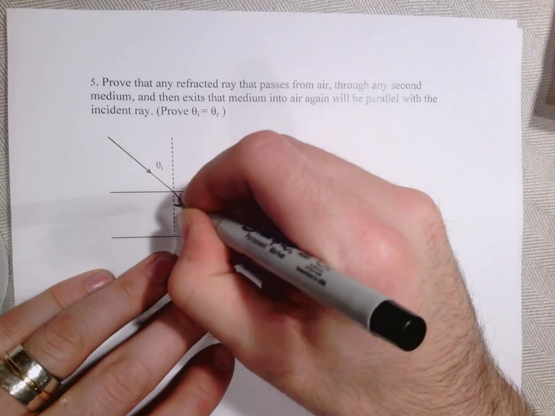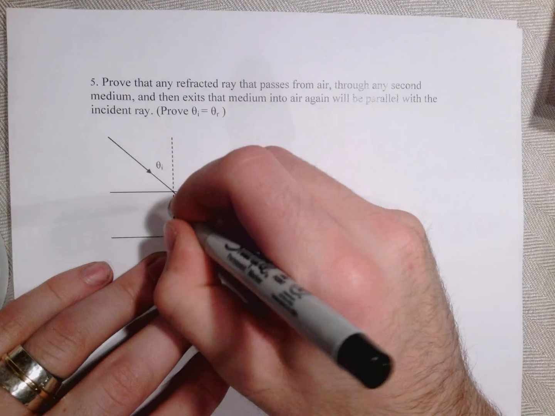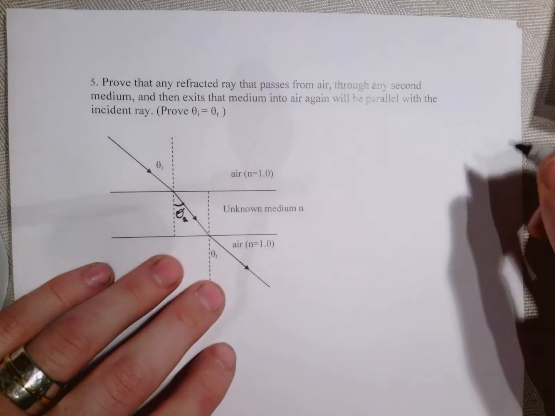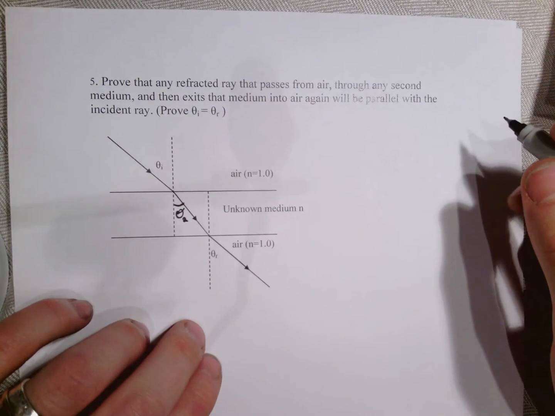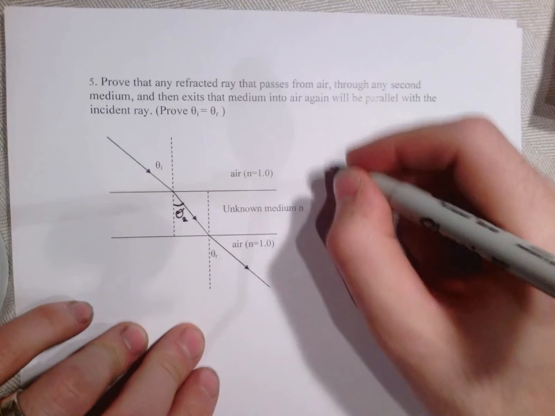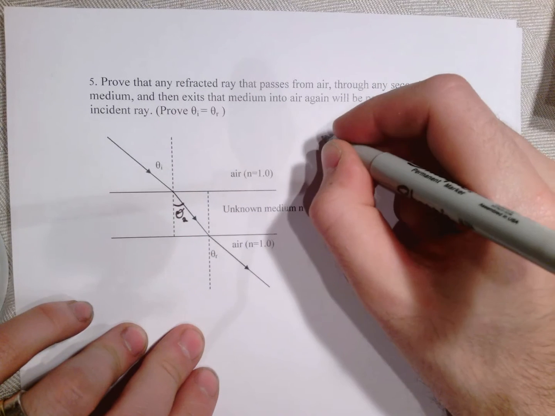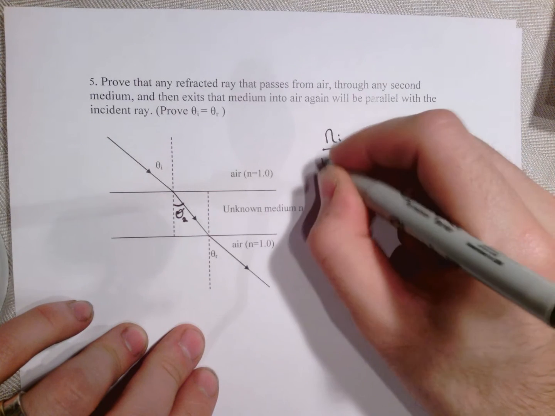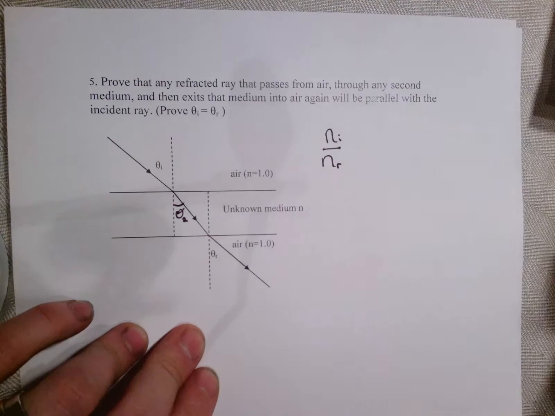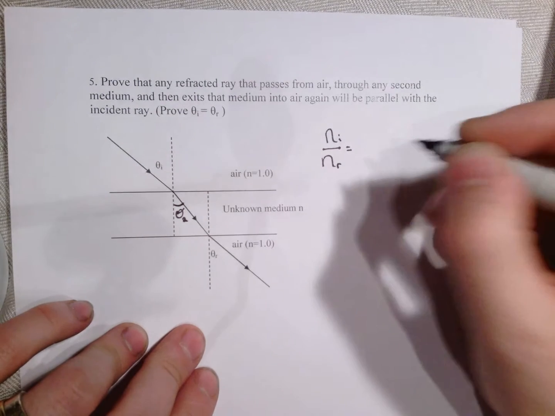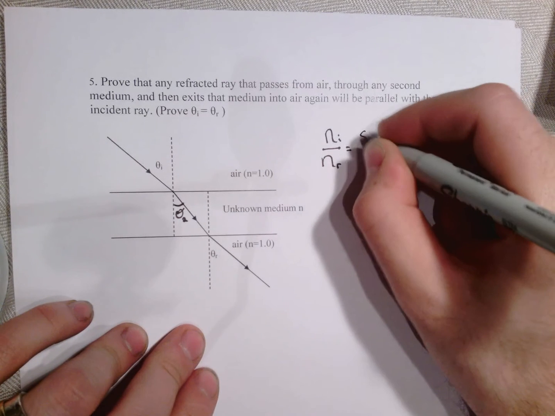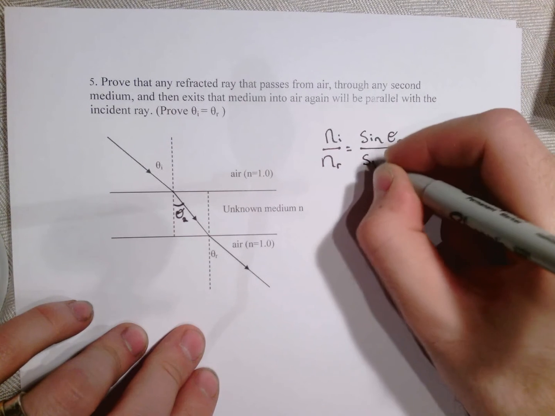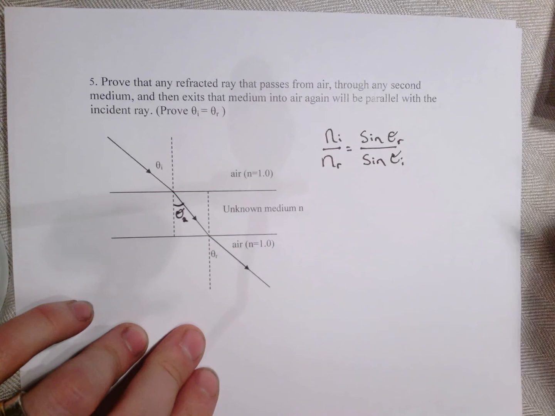So what we're going to need is a few things to do that. We need to establish how we're going to label things. First off, I'm going to call this theta 2, just because I have to have a midpoint. I don't want to use theta r. So generally, Snell's law is that the incident refractive index over the refracted index is the sine of the refracted angle over the sine of the incident angle.